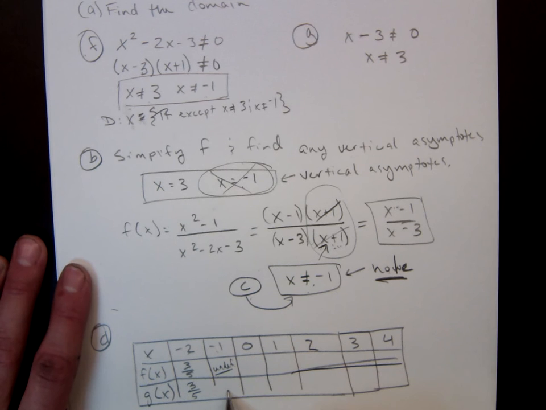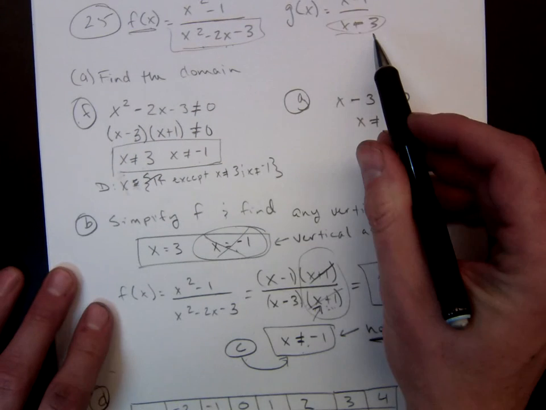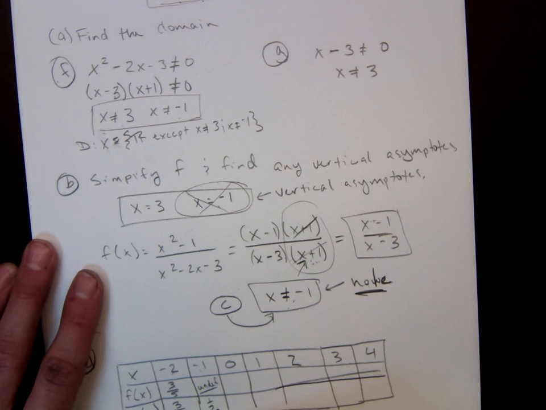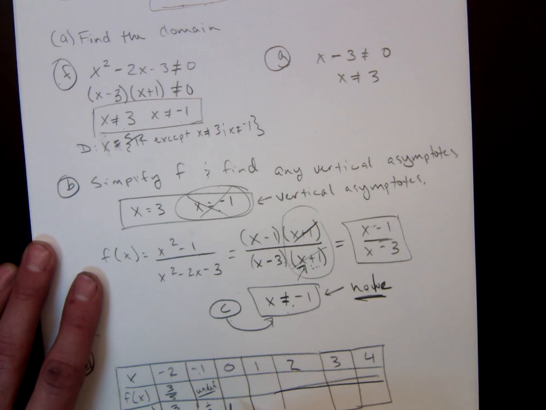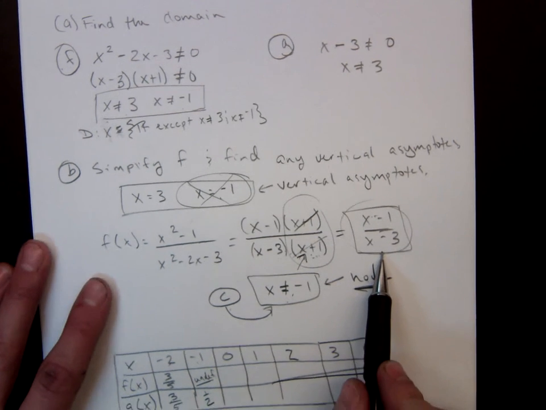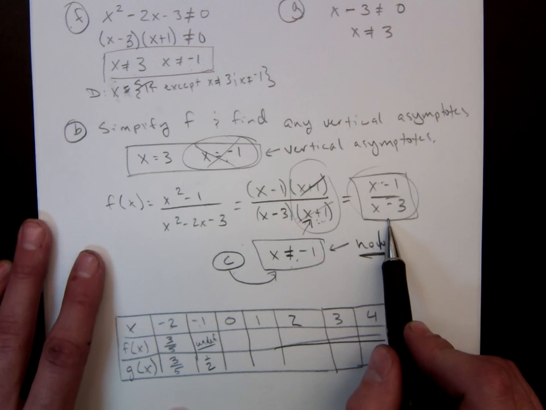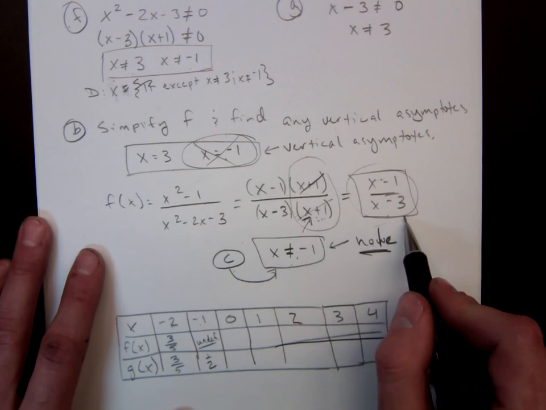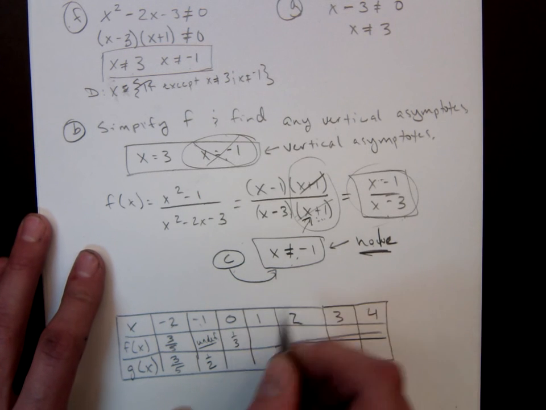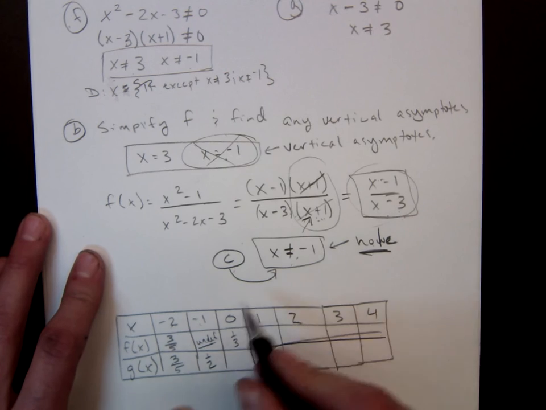All right, and so for g of x, we have at -1, well, you plug it in, you get 1/2. Okay, at 0, we can actually verify that pretty easily. And what's nice about this is once we identify our holes and our asymptotes, we can actually just use the simplified function because everything else will cancel out. So you plug a 0 into here, and we'd see that that's 1 over 3. That cancels, and we get -1 over -3, or 1/3.